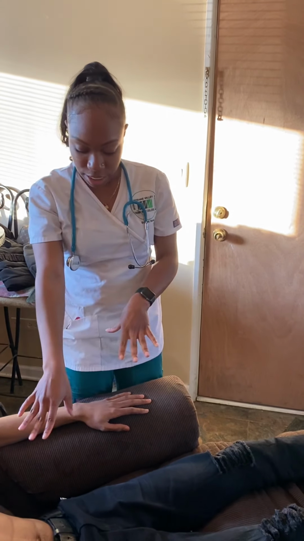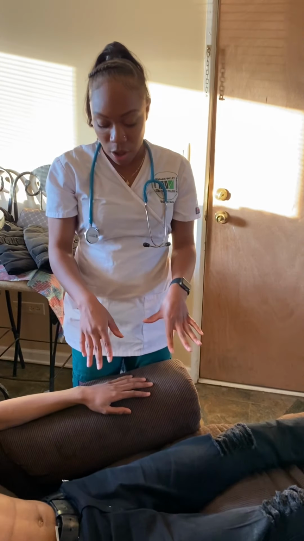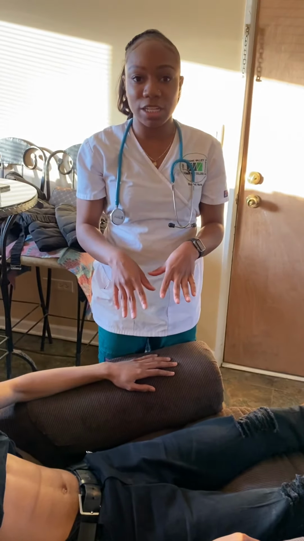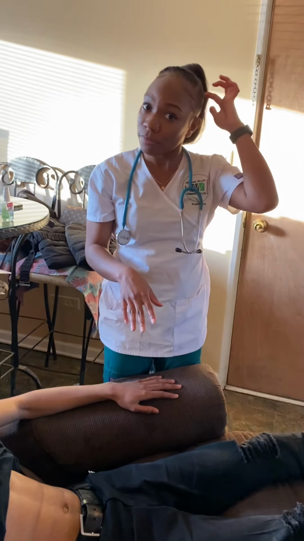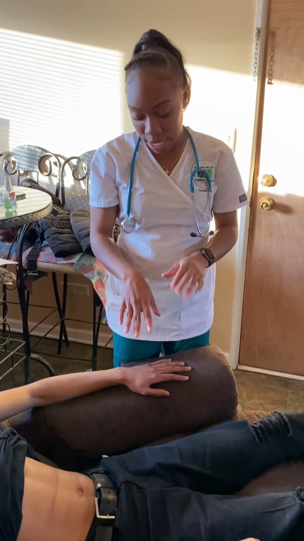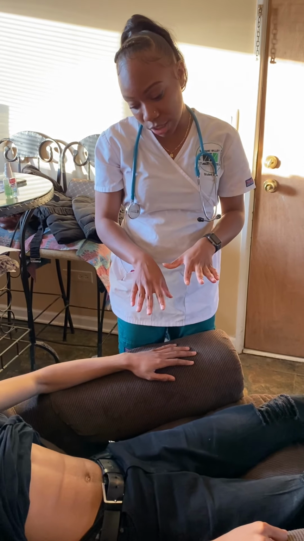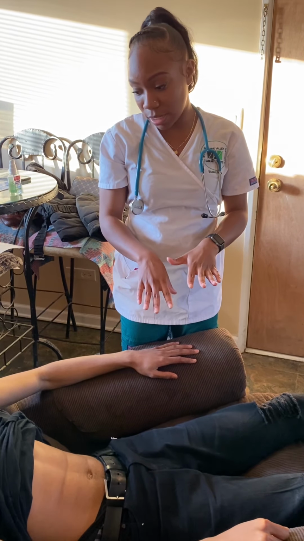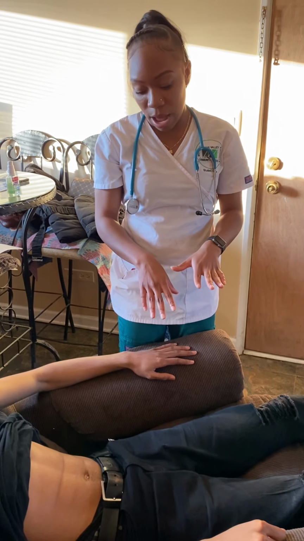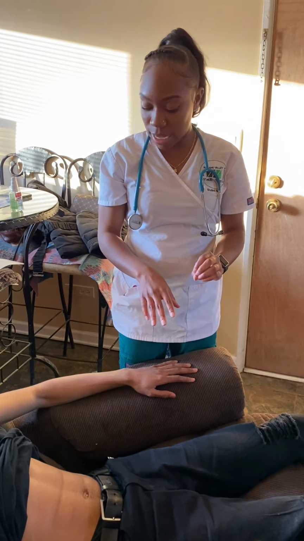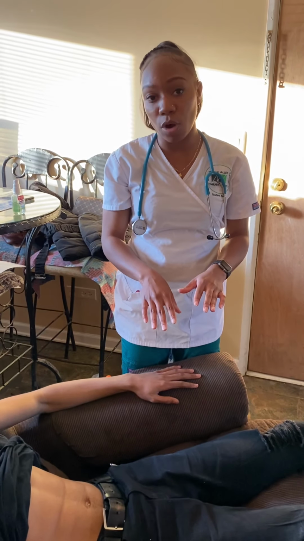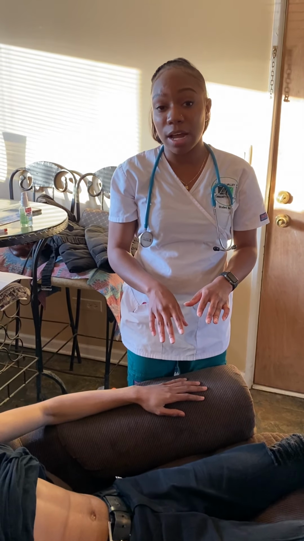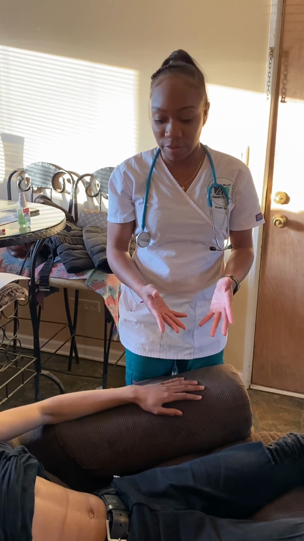Next, I would check his genital area, and so I would be looking for any lesions, any discharge, and the overall health of his genital area. And I would be assessing his urine and stool for the color and the character of it.